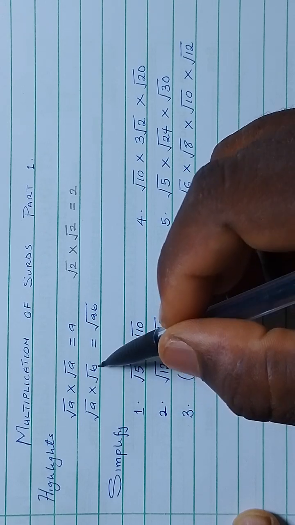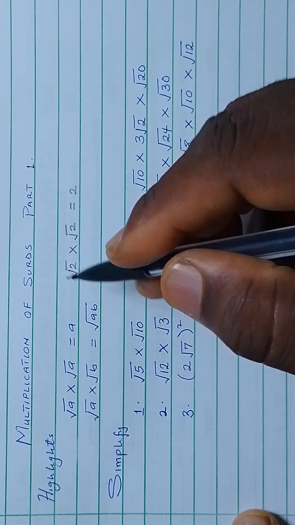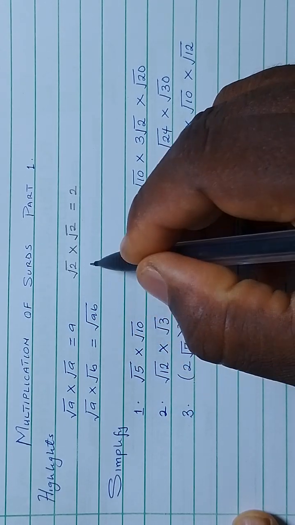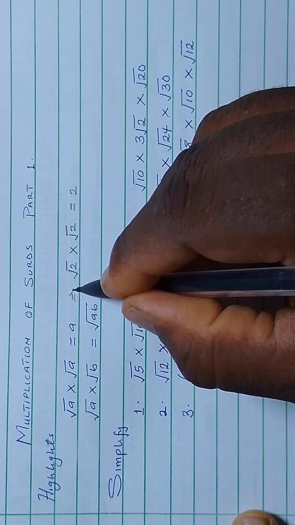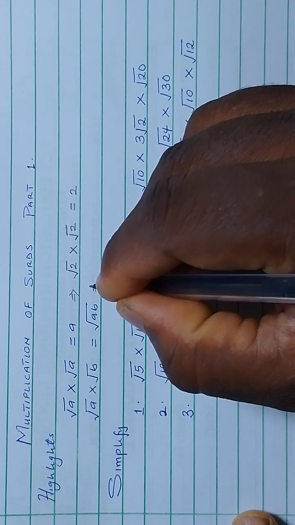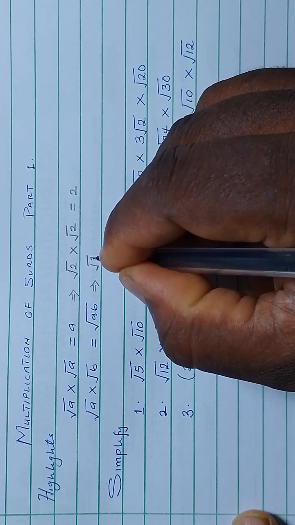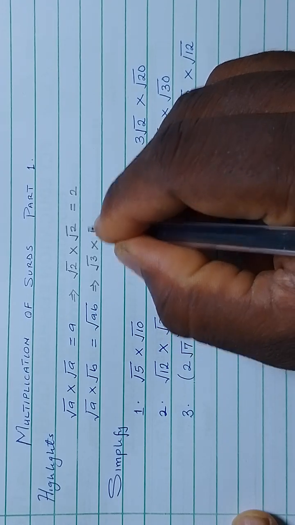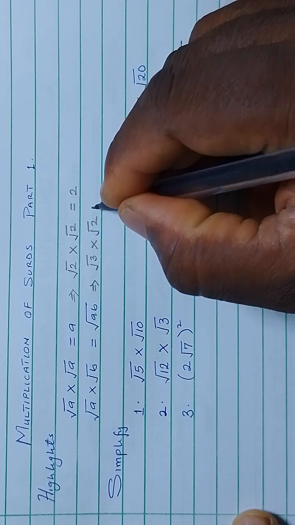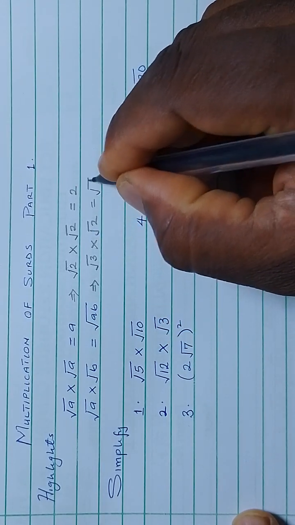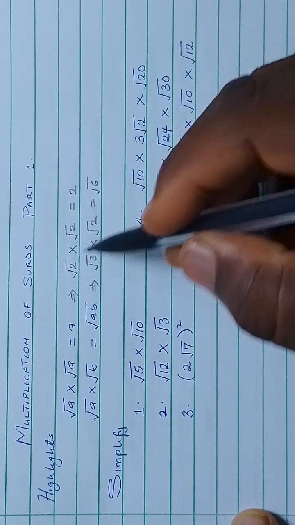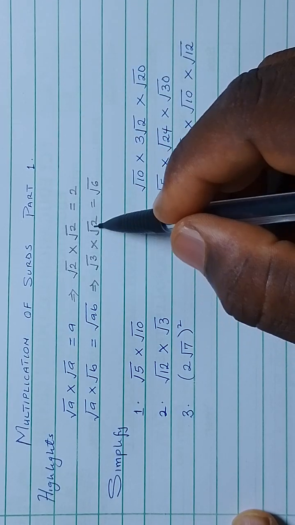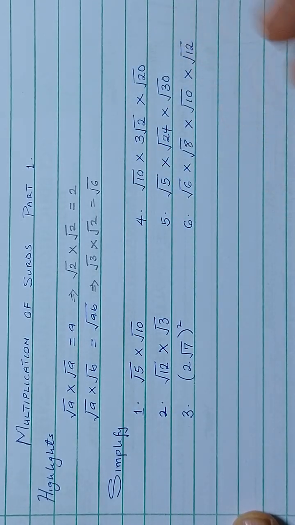Likewise, root A times root B is root of AB. An example, if I have root 3 multiplied by root 2, it is the same as root 6. 3 times 2 is 6.